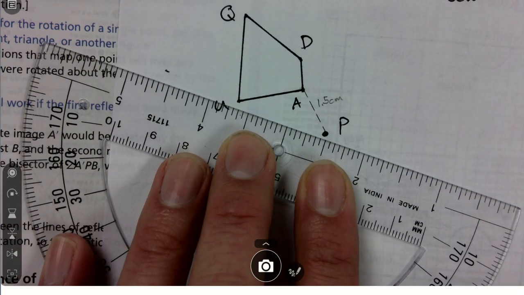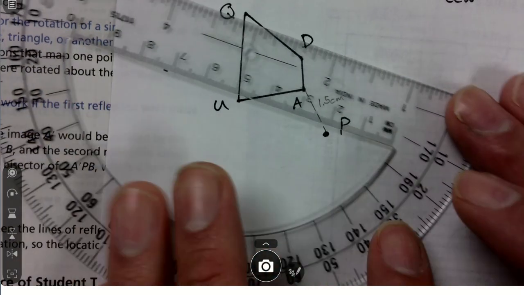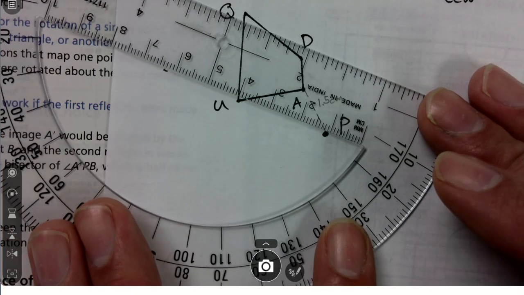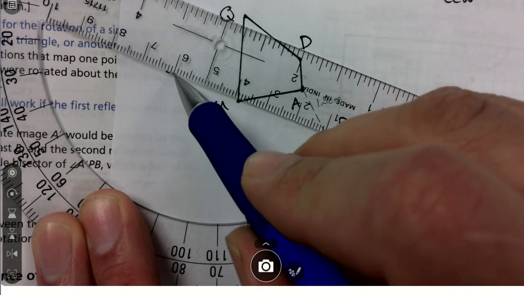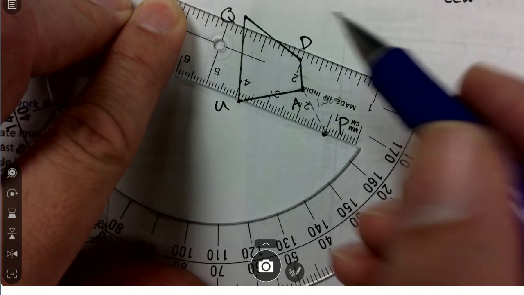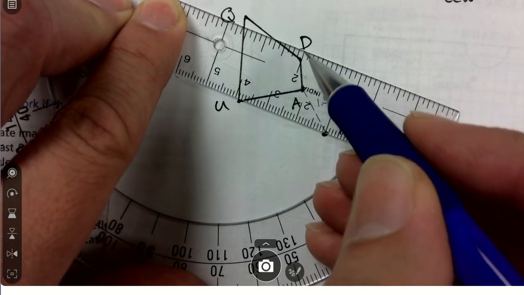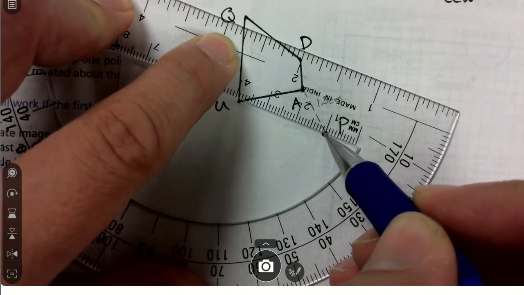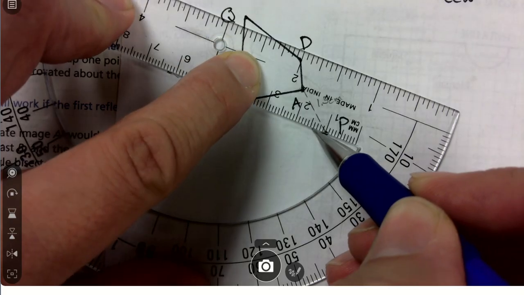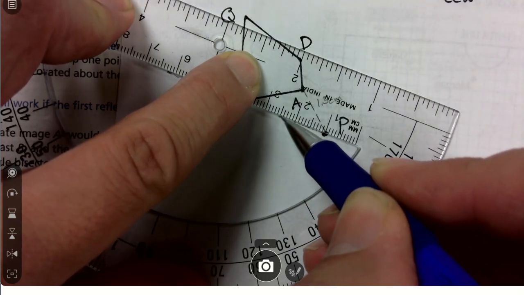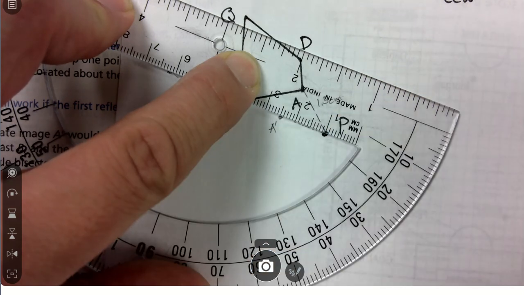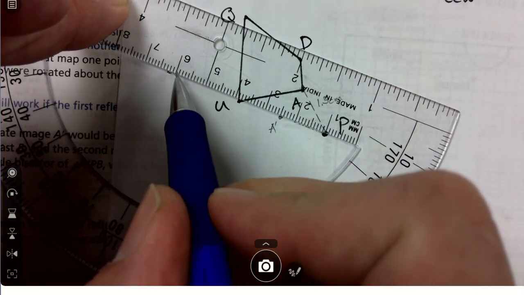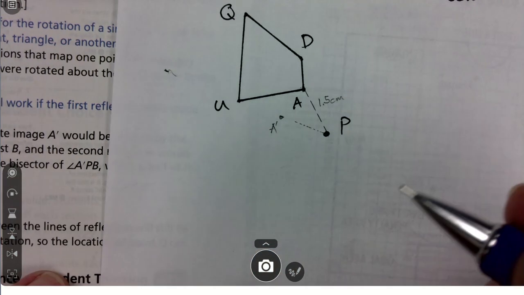I will then line up my protractor, and if I have that distance measured in centimeters, for example, if I line it up, and here's my 40 degree mark, I know that from P to A prime should be, on mine was 1.5. So check it out. I'm going to draw. Here's 1 centimeter. And then another half. Here's my point A prime. I just simply went until I was lined up with my 40 degrees, and I measured the same distance away.